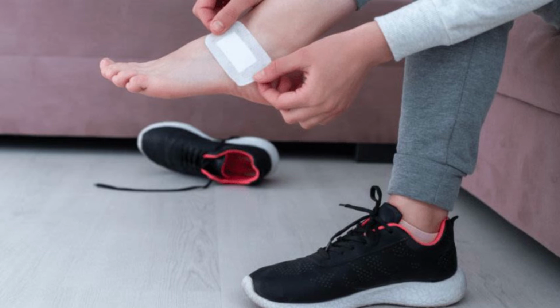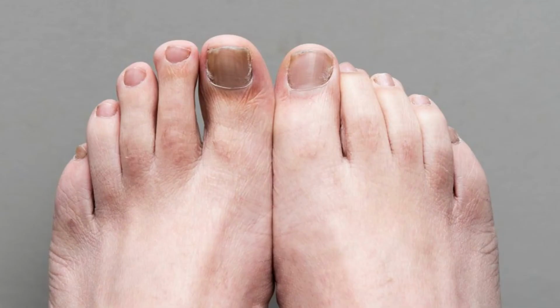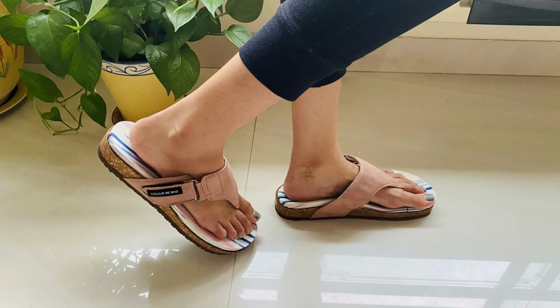And ideally, the footwear that you wear should have a wide toe box, a soft cushioned sole, some extra space to accommodate any orthosis if it is required for the patient to wear due to some other condition, and laces and velcro for an appropriate fitting shoe.